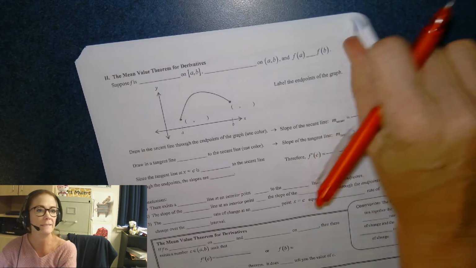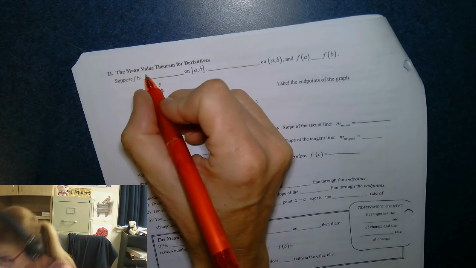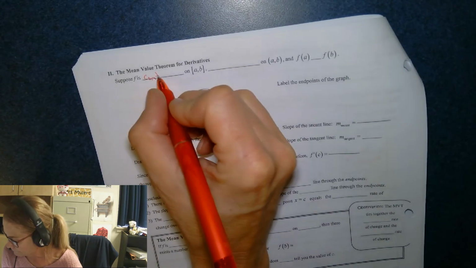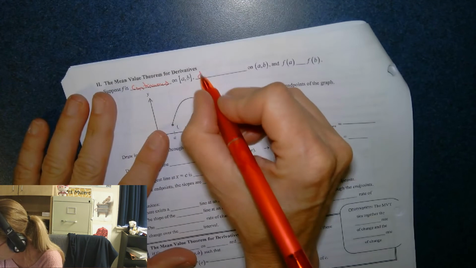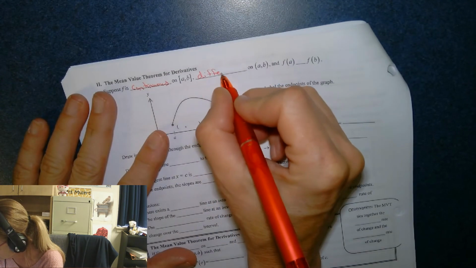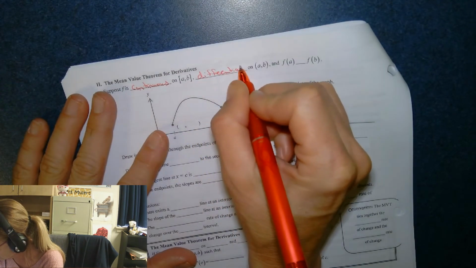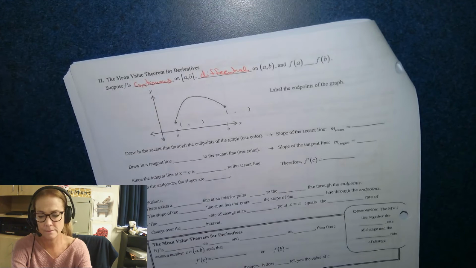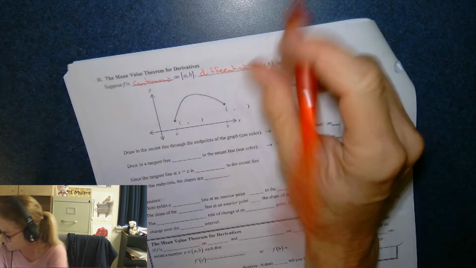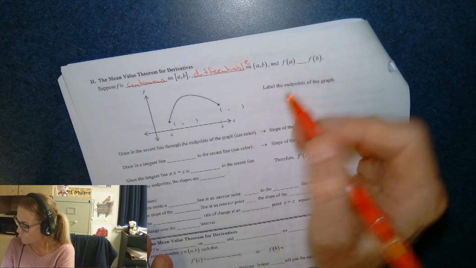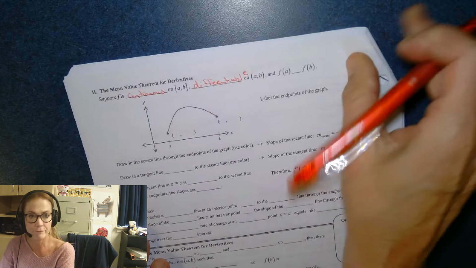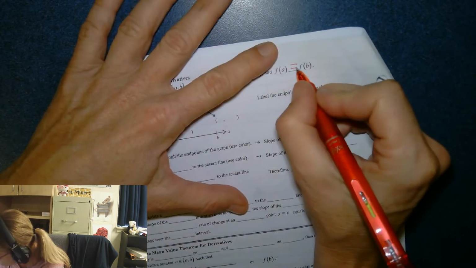So this basically, long story short, says if we're continuous on the closed and differentiable on the open, and if we have these not equal.